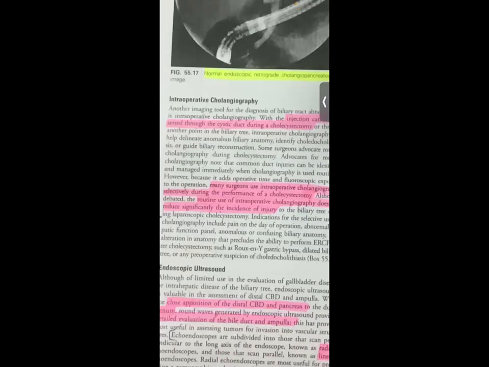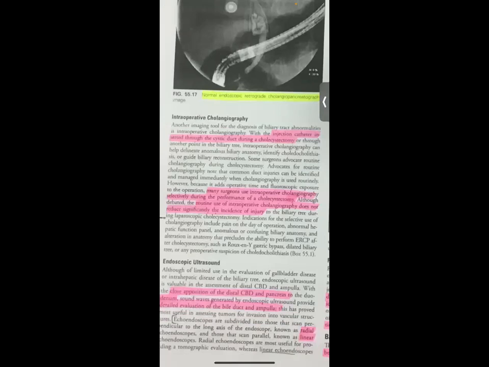So how they are doing it: with injection, a catheter is inserted through the cystic duct during a cholecystectomy. Many surgeons use intraoperative cholangiogram selectively. That's the other important point. Only the box we should study.